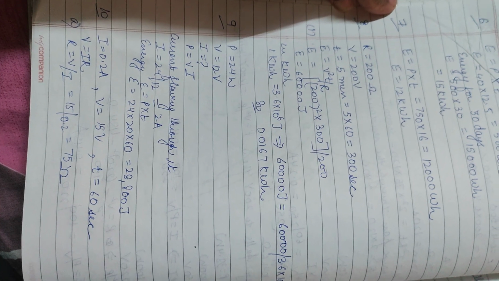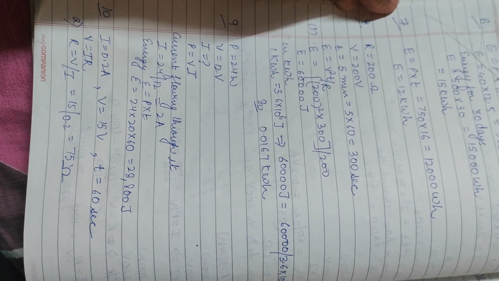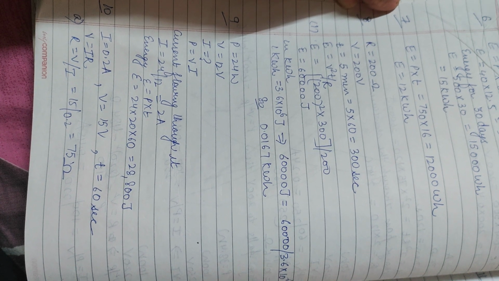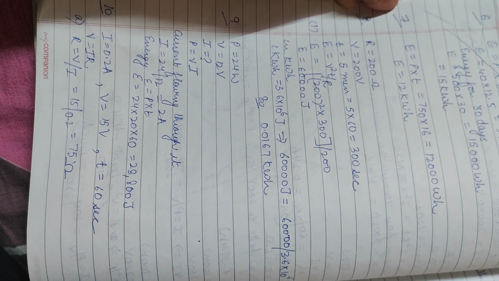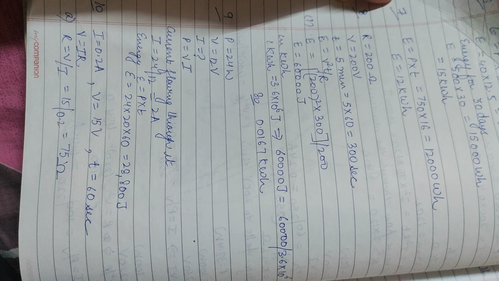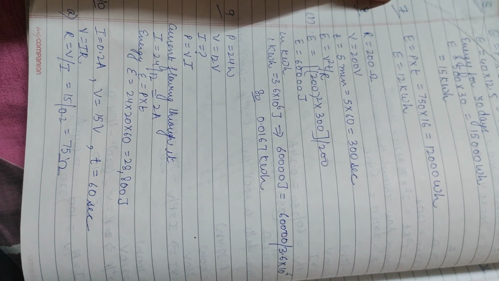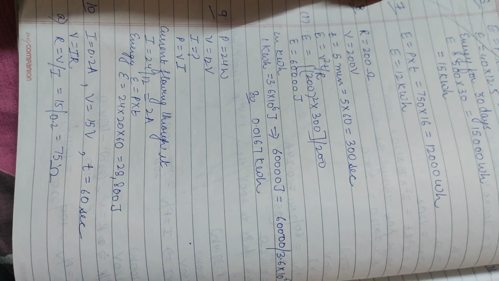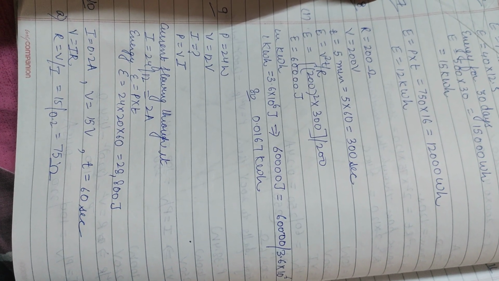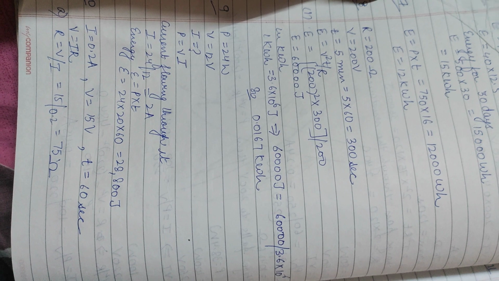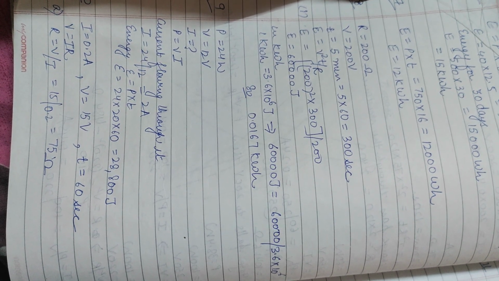The 10th question. A current of 0.2 ampere flows through a wire whose ends are at a potential difference of 15 volt. Calculate the resistance of the wire and heat energy produced in 1 minute. Now current is given to you, that is 0.2 ampere. Voltage is given to you, 15 volt.